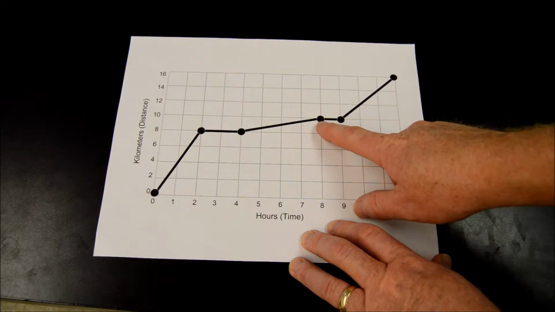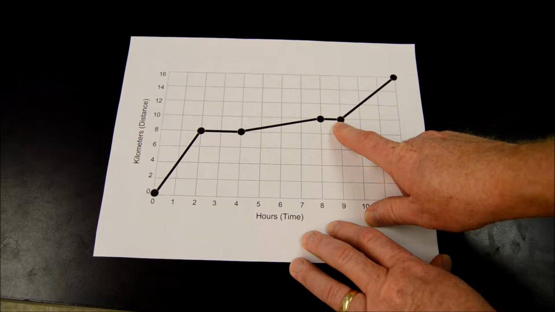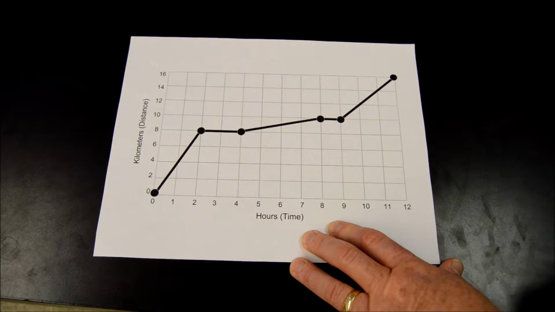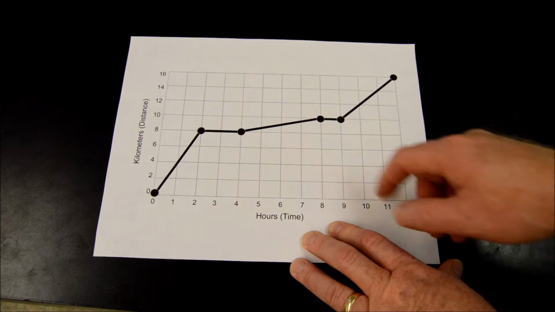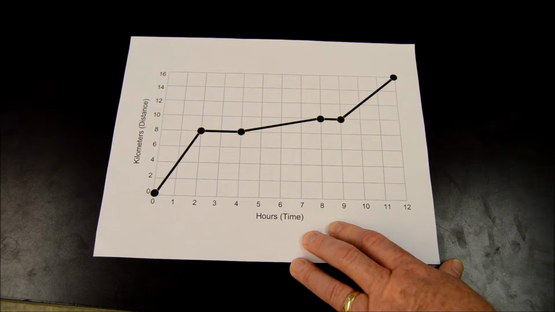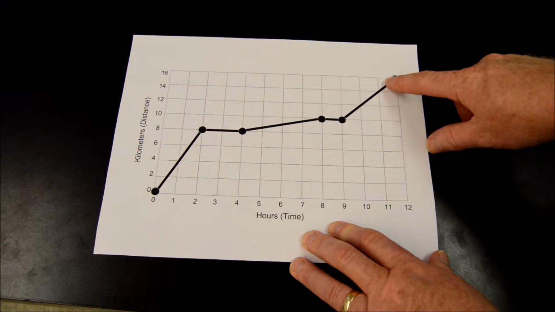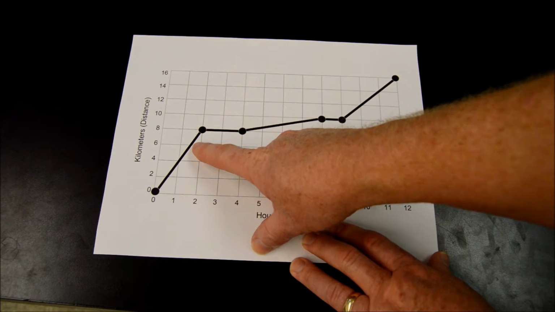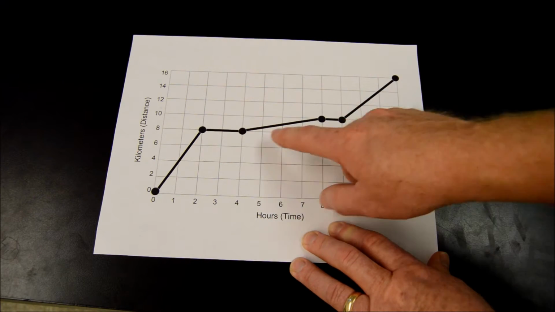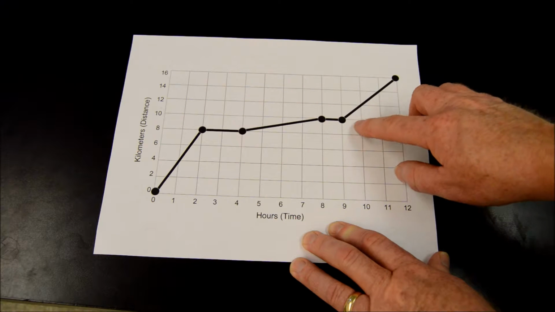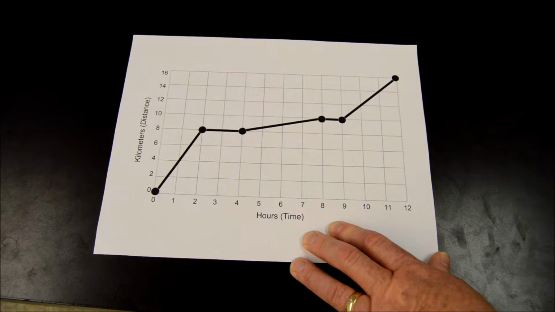All right, here's another section that's horizontal or flatlined. So if it's horizontal, that means that between here and here, the speed is 0. And then this segment, it is not as steep as our beginning segment, but it's steeper than our middle segment. So the speed is kind of a medium speed.